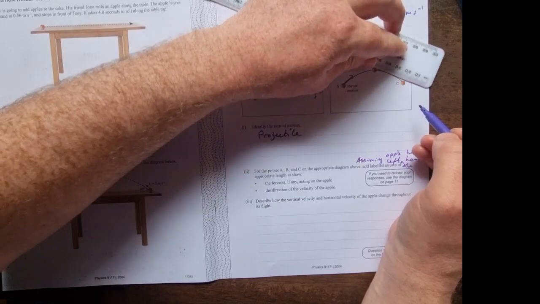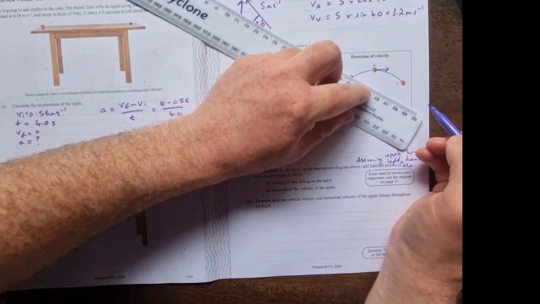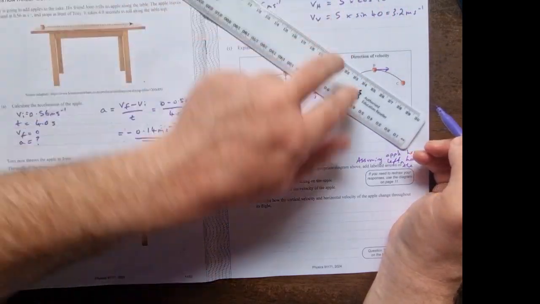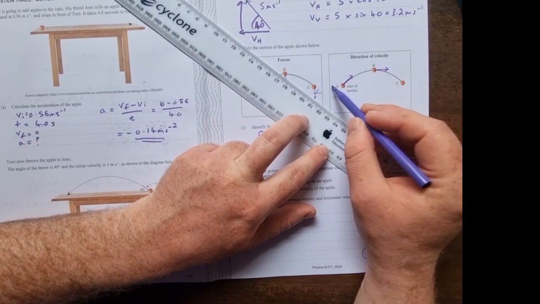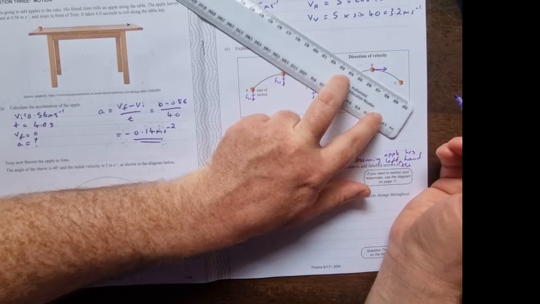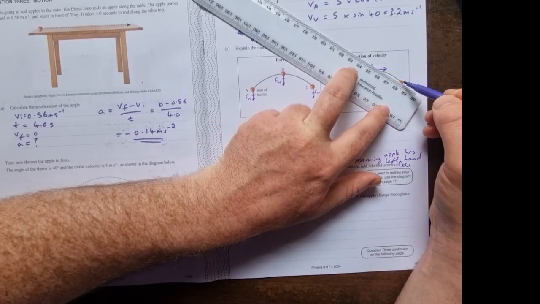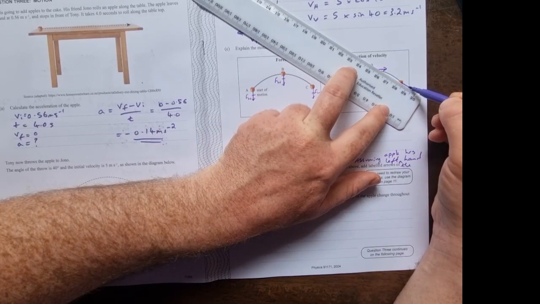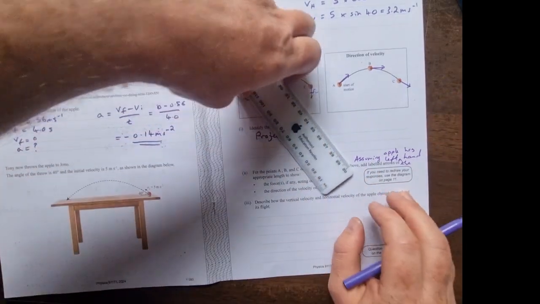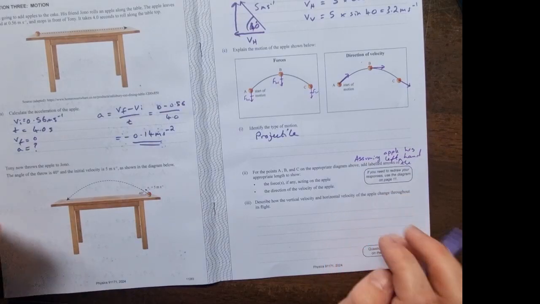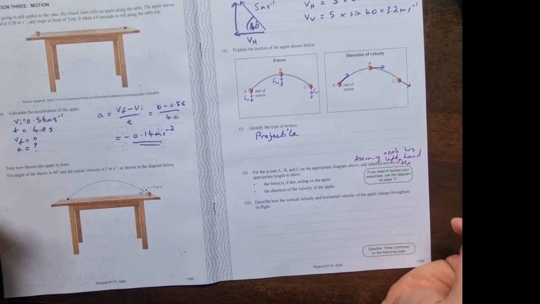And then at C, you should just be flipping that arrow around the horizontal to give you the direction of velocity at C, assuming that that is immediately before it impacts with the table. So I think that's what we're looking for there.